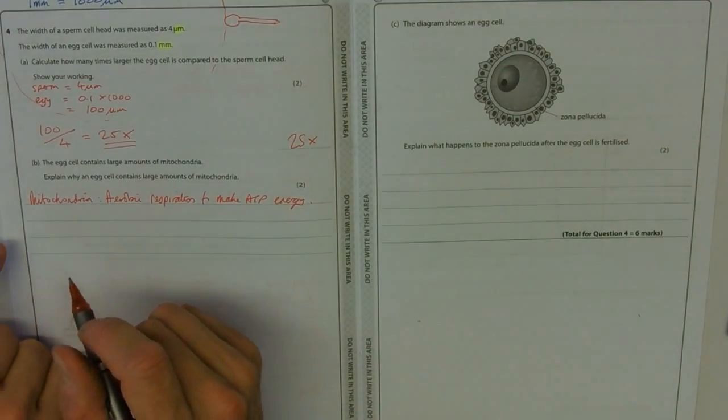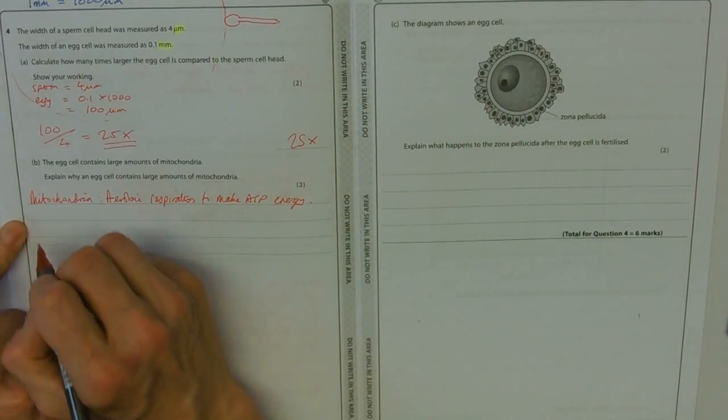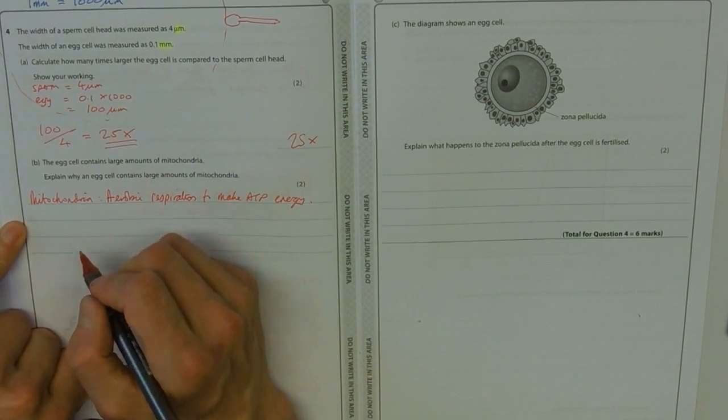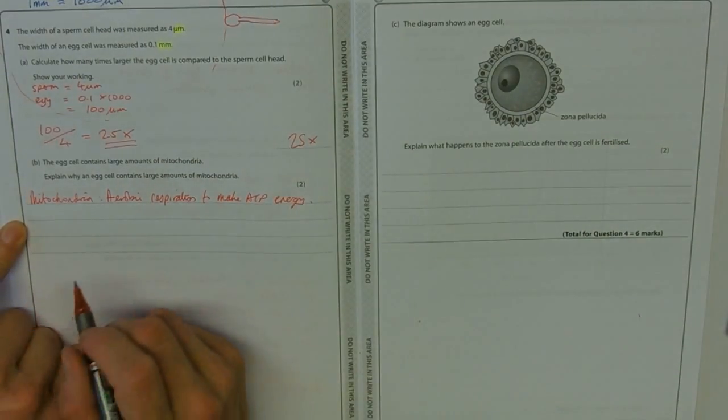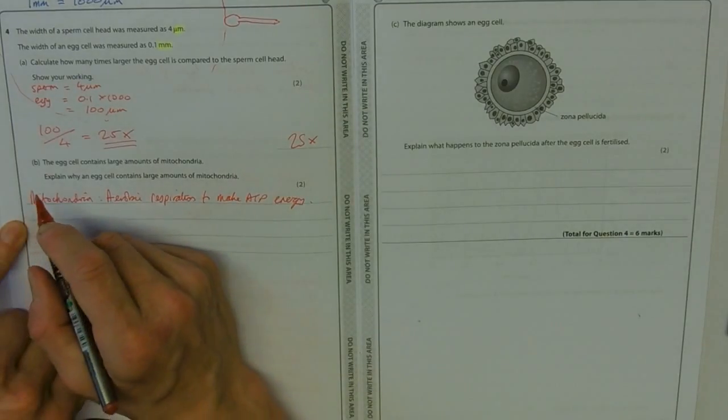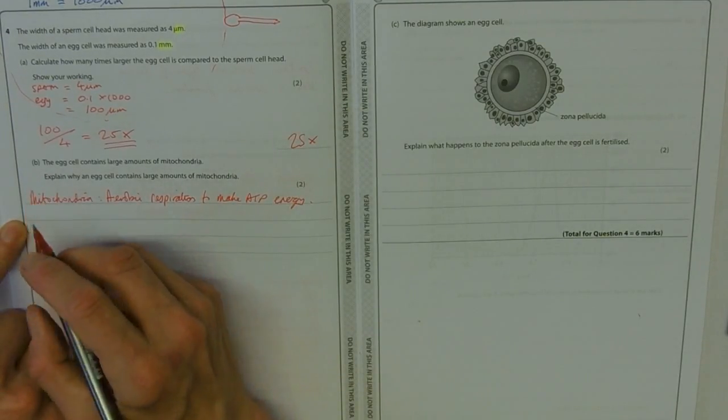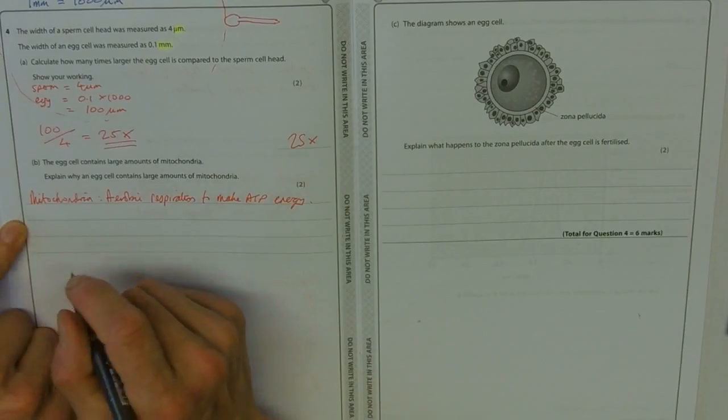And then why? What's this egg going to do? Well, it's going to make you. Make you from this fertilized egg. So it needs to do cell division and grow a lot, do a lot of chemical reactions.